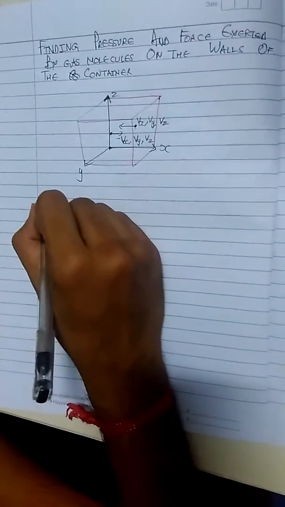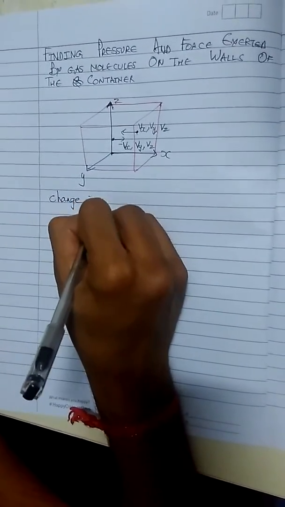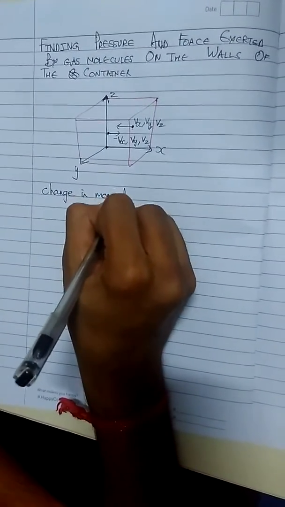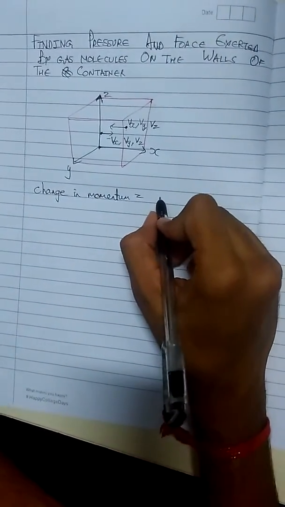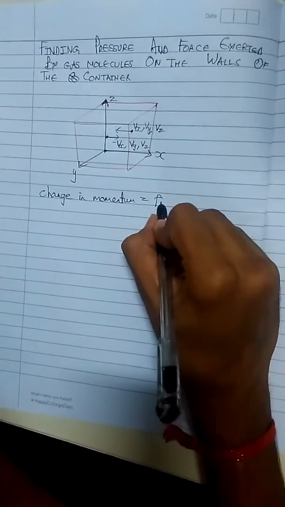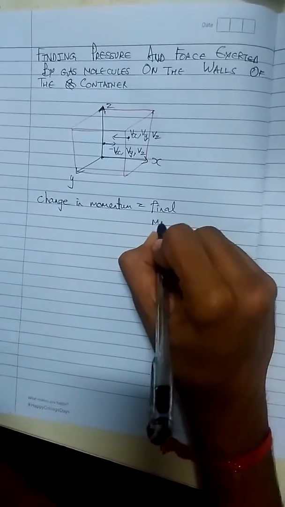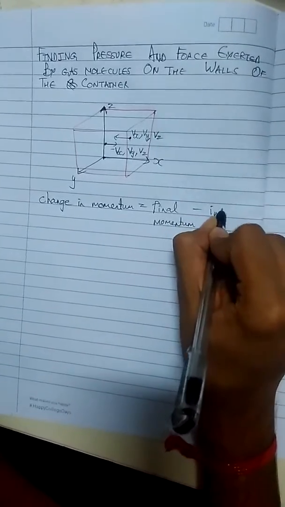Now let us calculate the change in momentum during this collision. It is the final momentum minus the initial momentum.